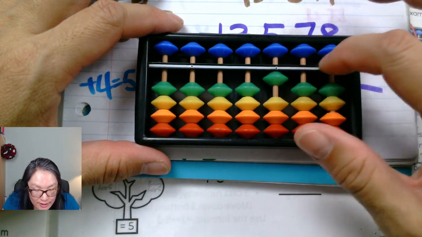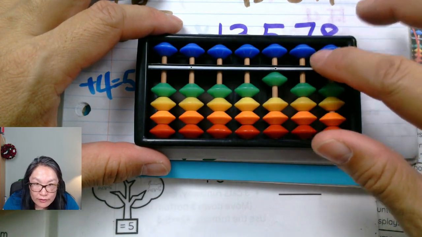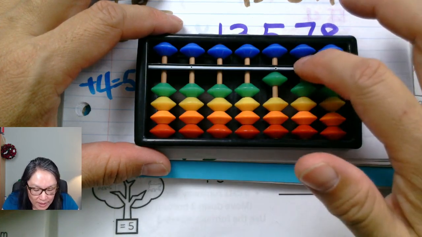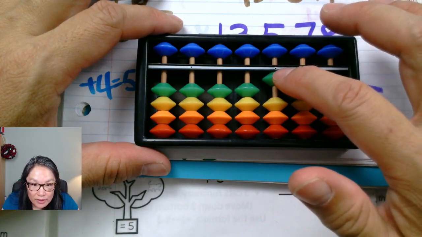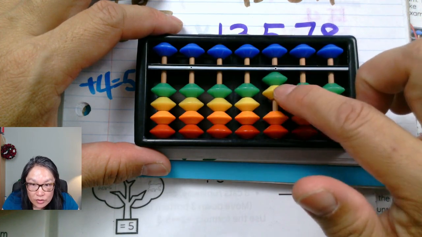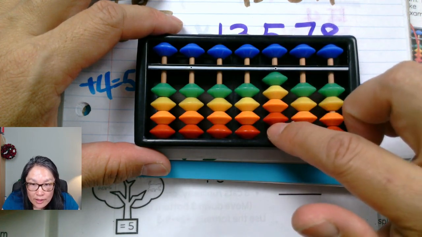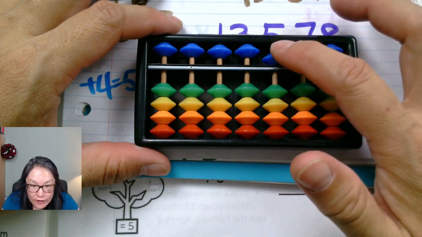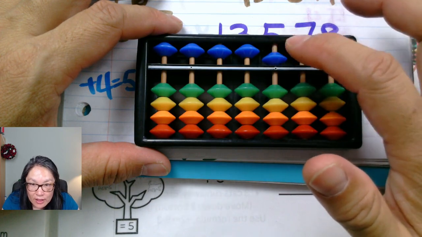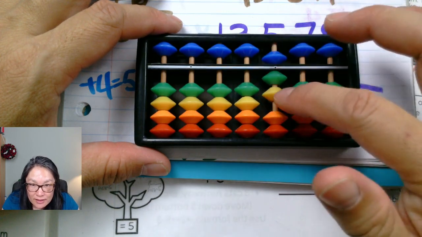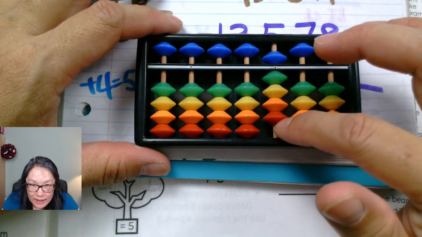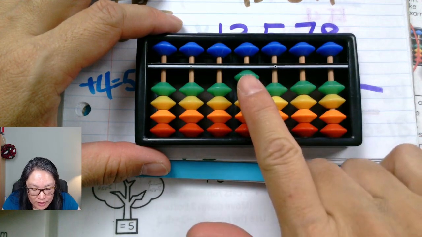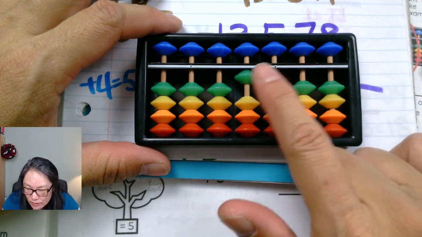So we're going to do 1. When we look, this is my reckoning bar. Driver, this is my reckoning bar. This is my horizontal bar. This bar is what makes me know the beads are being counted. So we have 1, 2, 3, 4. This is 4. Now we have 5. After 5, all the top bead has a value of 5. So we have 5, 6, 7, 8, 9. And then we have 10. This is 10. How do I know? Because it's a 1 and a 0. This is what that means.